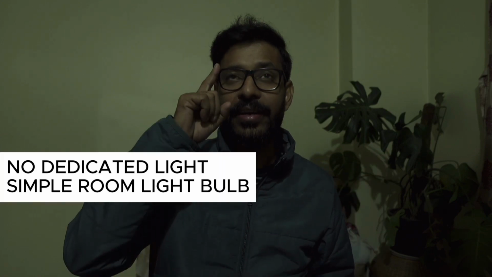I mean, I already only have one bulb in front. This is how my room is normally lit up. From this setup to the setup that I showed in the beginning, here is what I have added as lights.